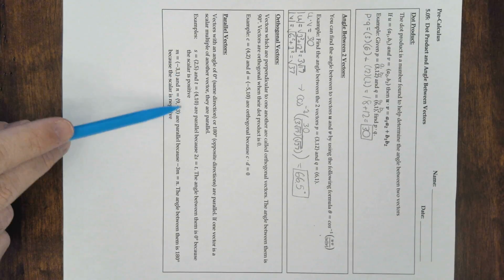Same thing here with M, -3, 1. If you multiply both components by -3, you get -3 times -3, which is +9, and 1 times -3, which is -3.